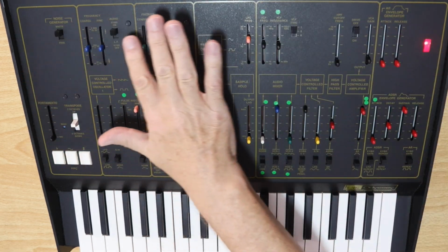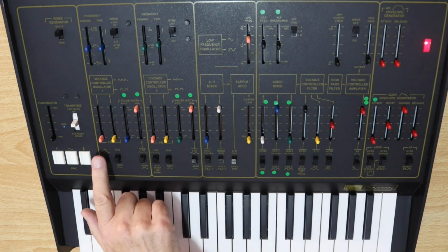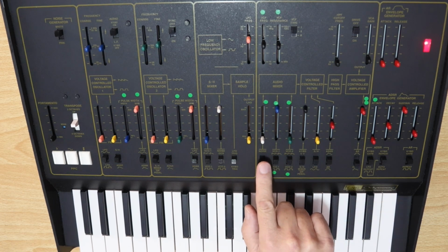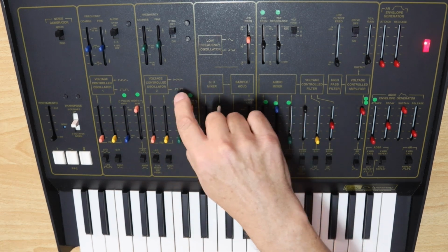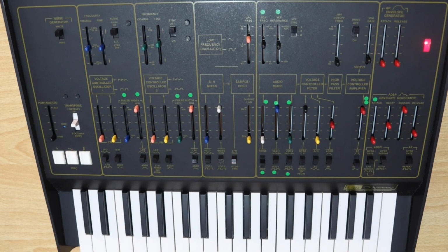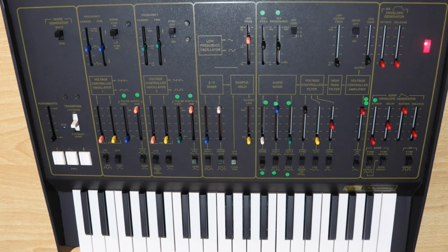If we go here, most of those are in the middle or down. If we look at our switches, they are all up, except for this one and this one. You'll notice I've put little green stickers. They're the controls that you should change. Of course, when you know what you're doing, you can change everything. But when you're starting, from this configuration, you just change the things that are marked and you can get an awful lot of different sounds.